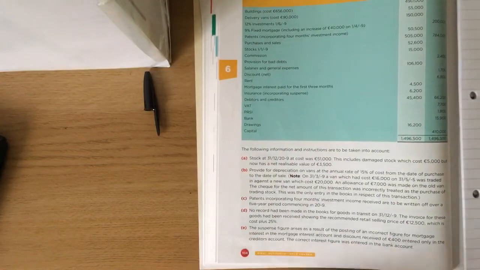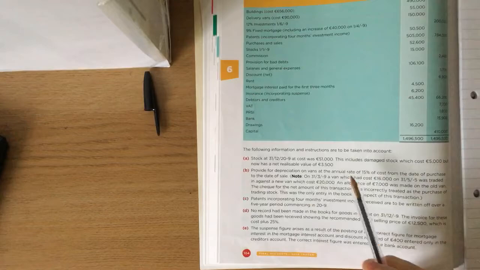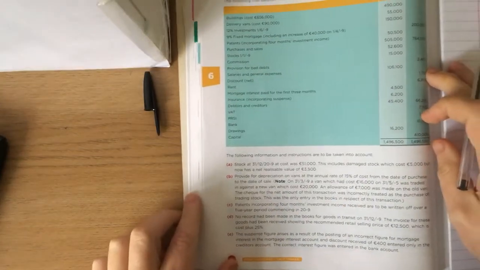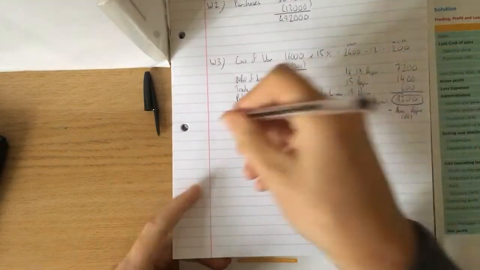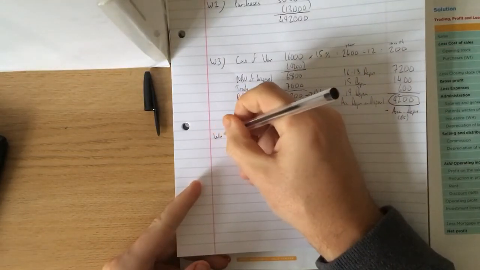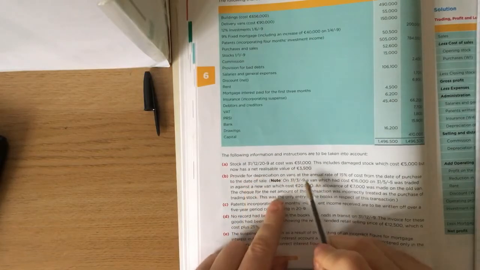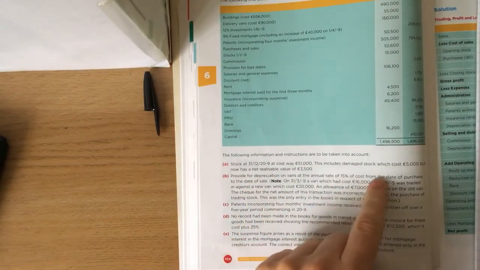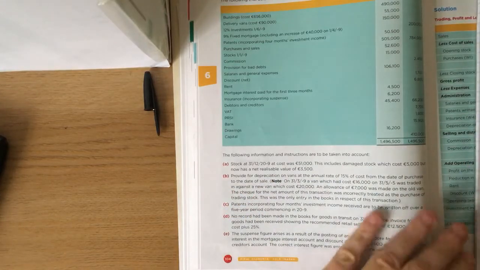The other adjustment that I need to make for this is just figuring out how much the depreciation is going to be for this year. So that will be working for. And it tells me that provide for depreciation on vans at the annual rate of 15% of cost from the date of purchase to the date of sale.